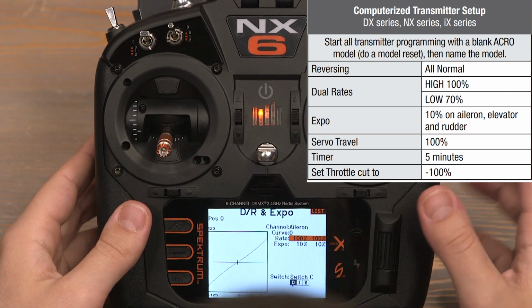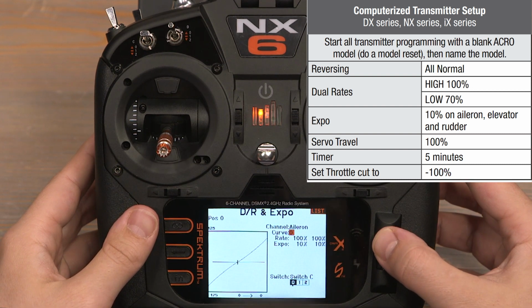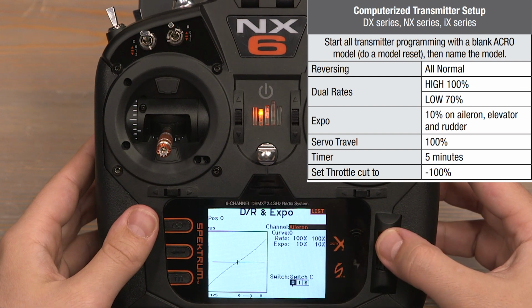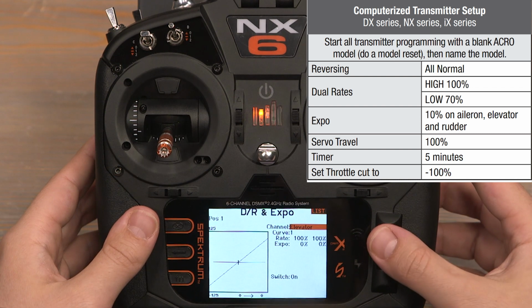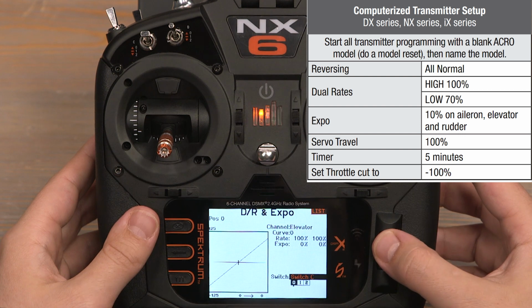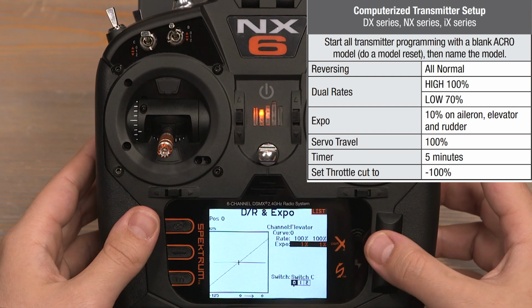Now let's do the same procedure for the elevator and rudder channels. Scroll up to Channel, click on Aileron, and scroll to the right 1 click to Elevator. Go ahead and go down to Switch, select Switch C, and to Expo to add 10% Expo.